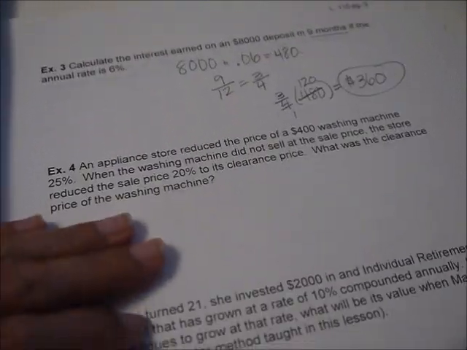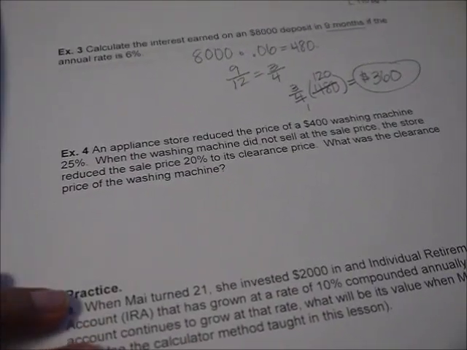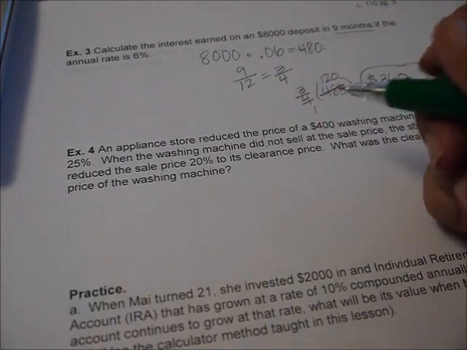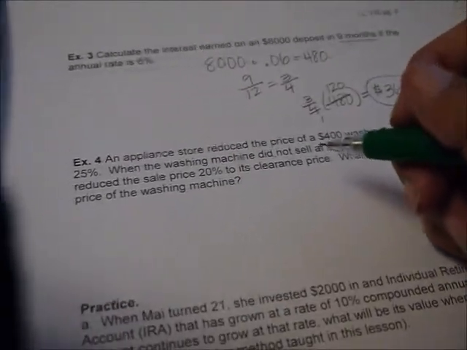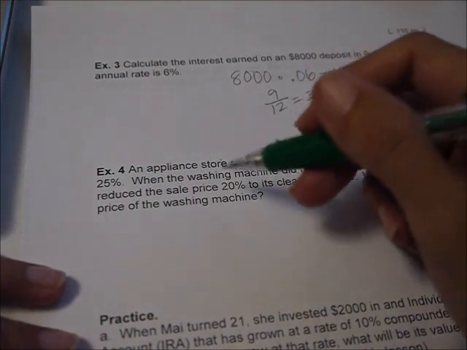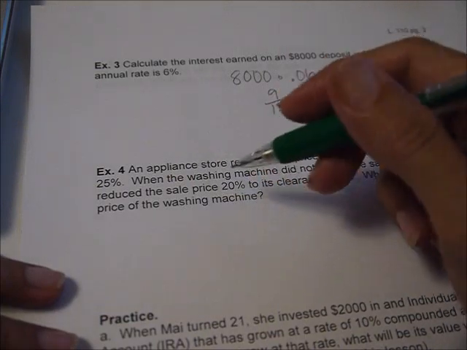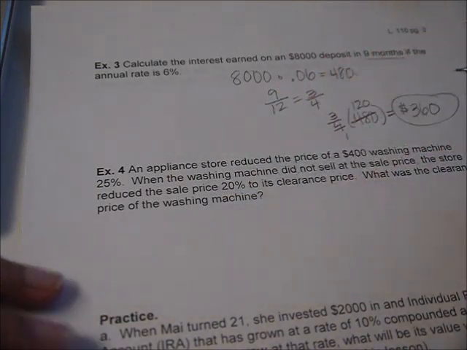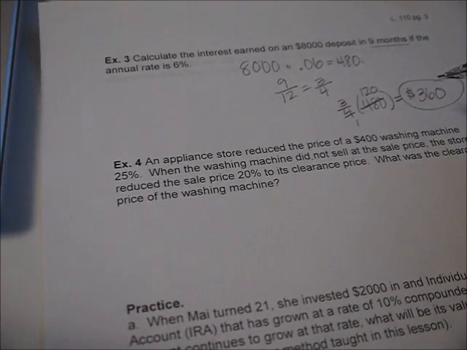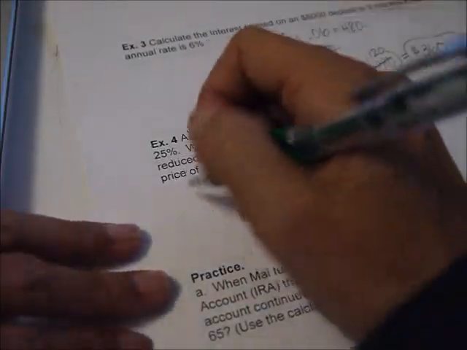Okay, example 4, we're going to do a chart for this one. An appliance store reduced the price of a $400 washing machine 25%. When the washing machine did not sell, they reduced it again, and we want to know what the final price is. So we're going to do what we've done before.